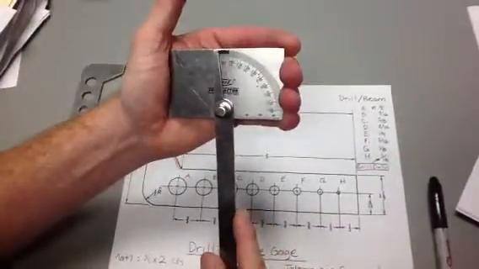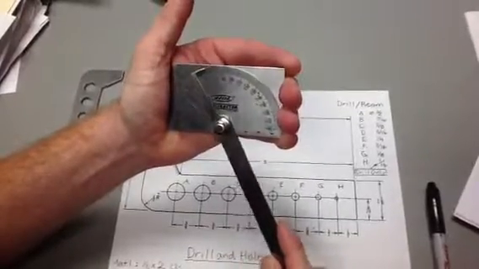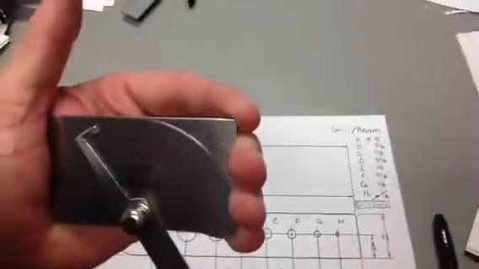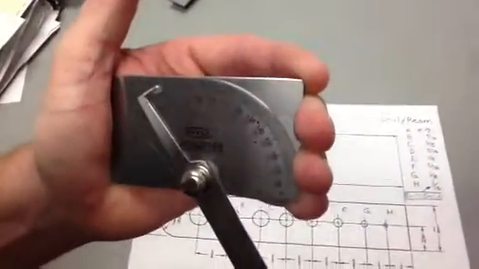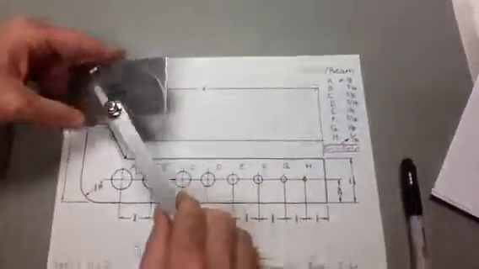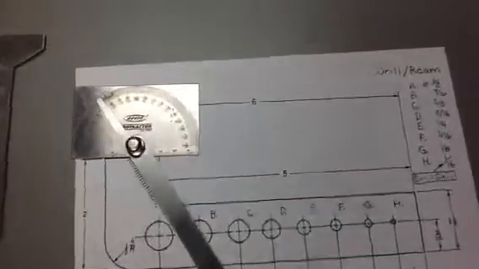So we go 90 minus 31. I can go 10, 20, 30, and then one more, and it should be set right there on 59. So 90 minus 31 is 59. Lock that down. Come up here and look. If you notice, it lines right up with my print.